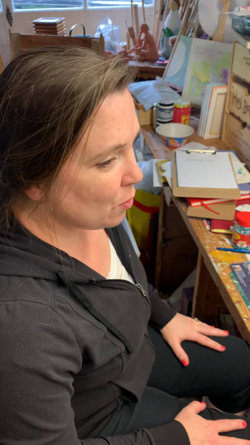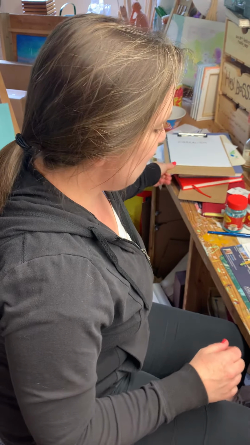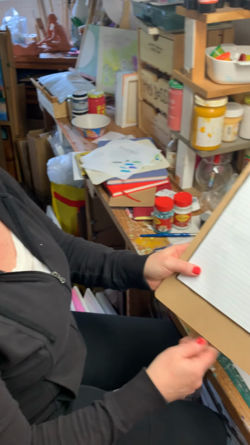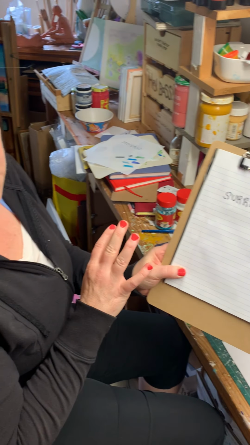We are going to do some introductions to art movements, art periods for my little kids. So this is for first through fourth grade. All right. We're going to start today with an introduction to this art period. It's a big word called surrealism. We're going to keep it simple though.